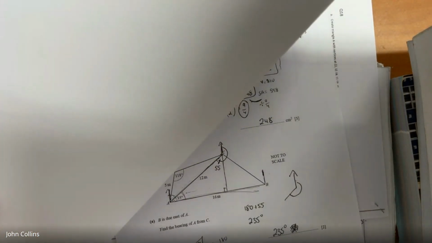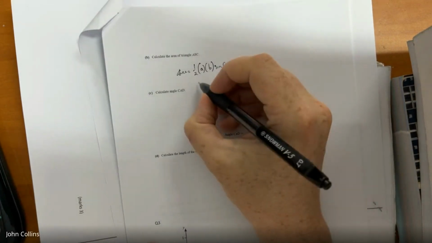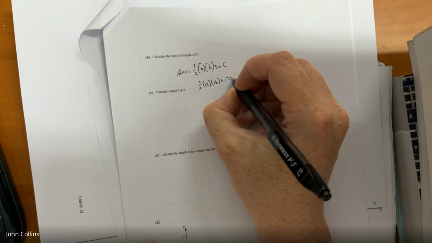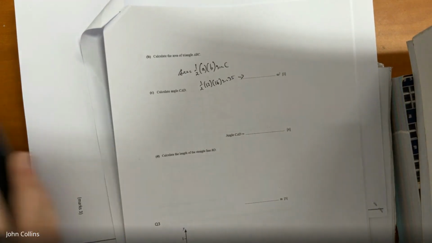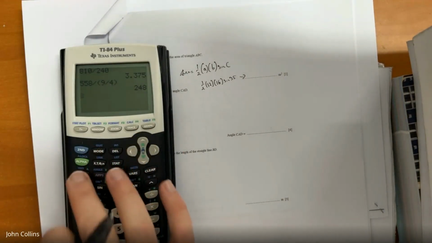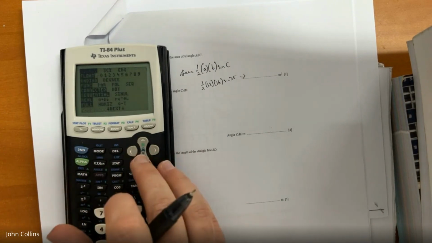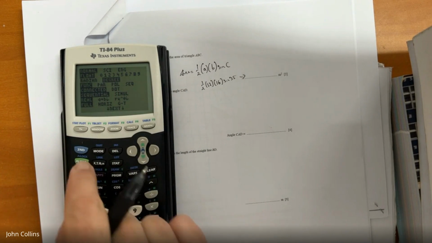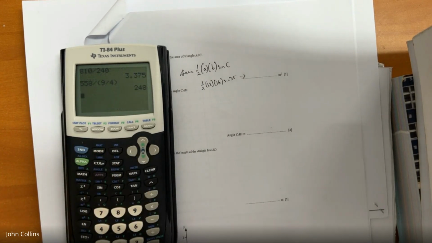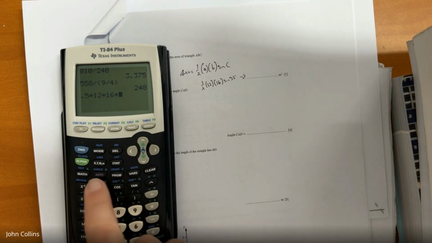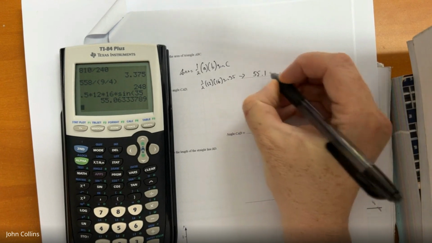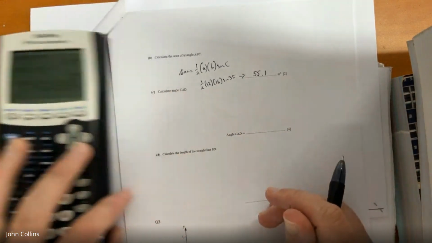My lengths are 12, 16, and sine 35. So a half times 12 times 16 times sine 35 gives this area. Do this in a calculator. Make sure your calculator is in degrees and not radians. Sometimes when they reset, they go into radians. So mine's back into degrees. And that's 55.1 to 3 significant figures.